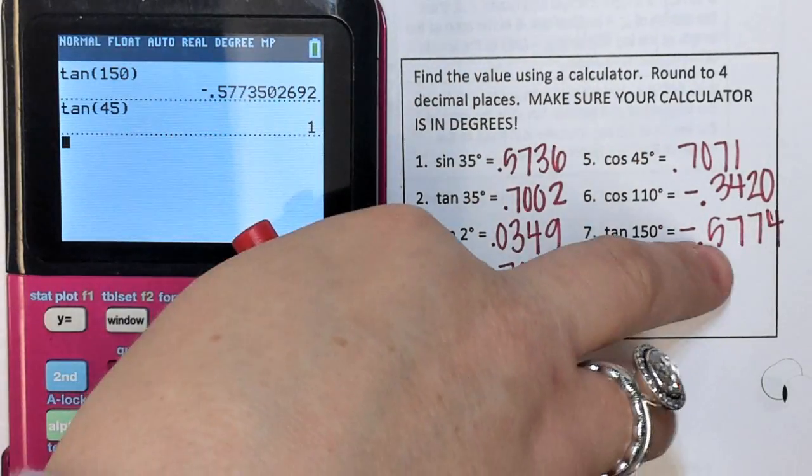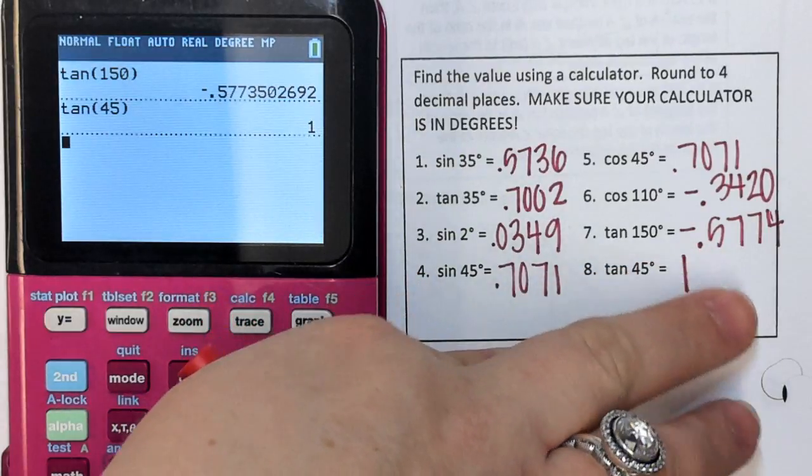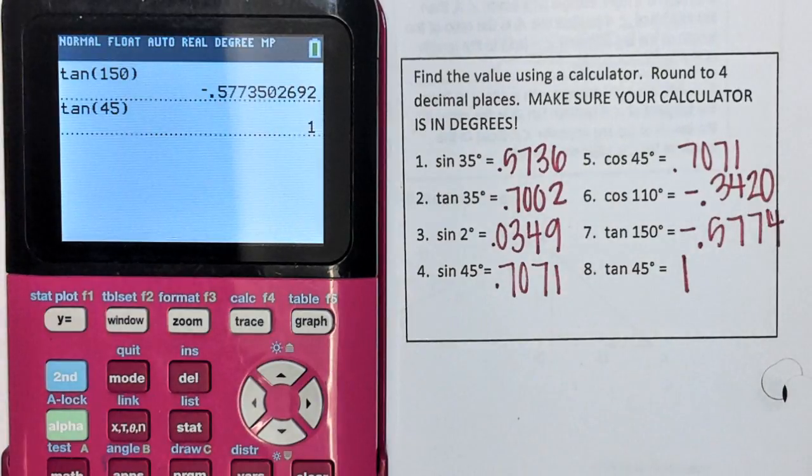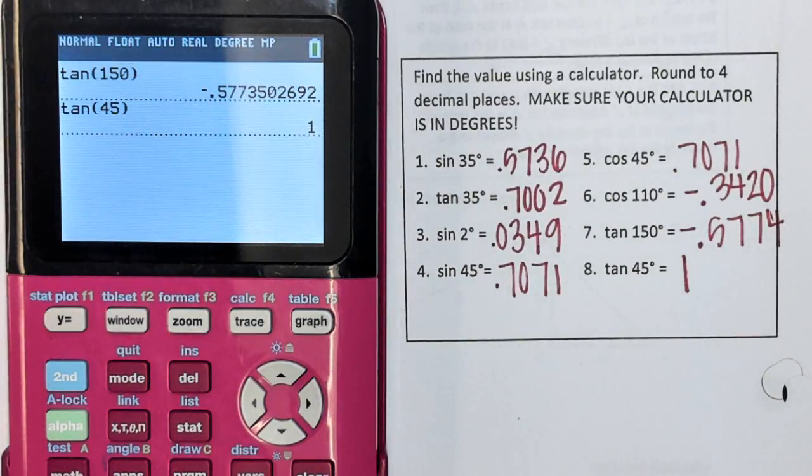But I also said that some of these will be special cases that you'll be able to memorize. What do you think one of those special cases is? Tangent of 45, which is 1.